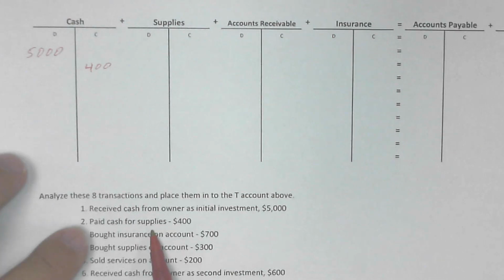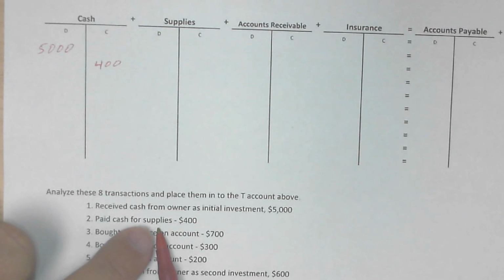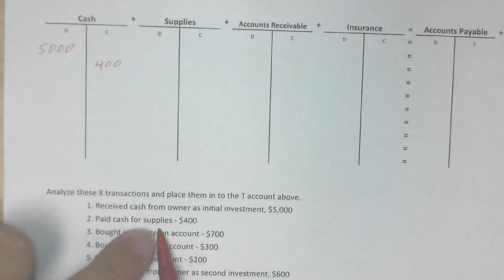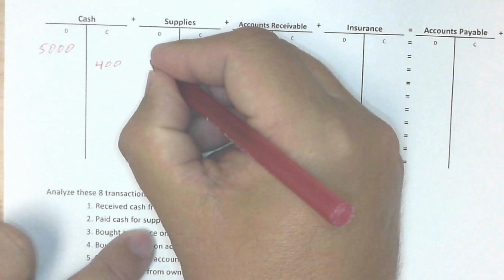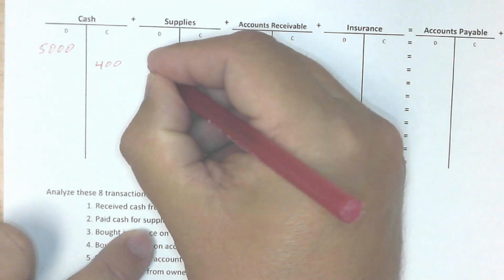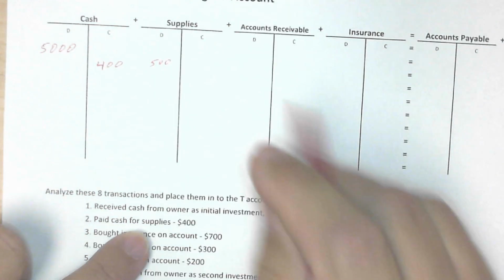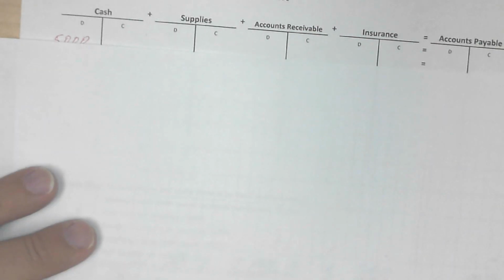And our supplies, well, that's going to be our other account. We have an increase or decrease in supplies? Correct, increase. So that goes under the debit column.